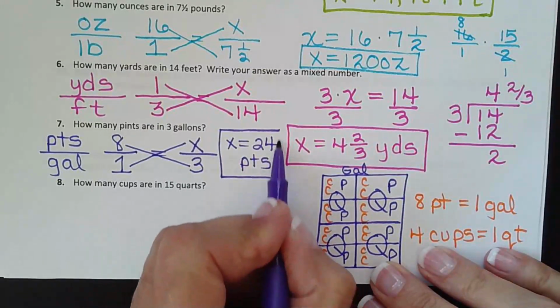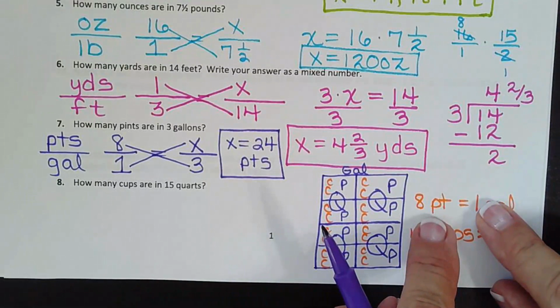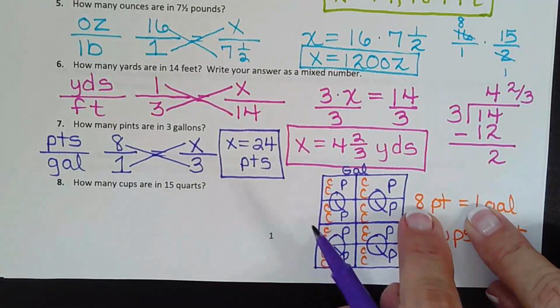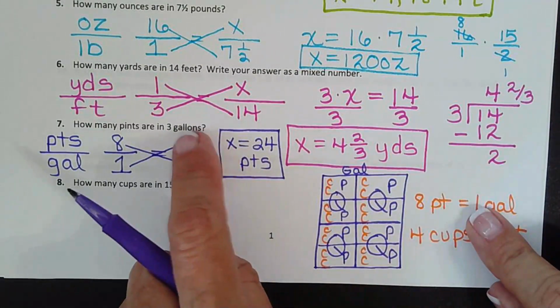And that makes sense, right? If there's 8 pints in 1 gallon, if you multiply this by 3, then you multiply that by 3 to get the 3 gallons.